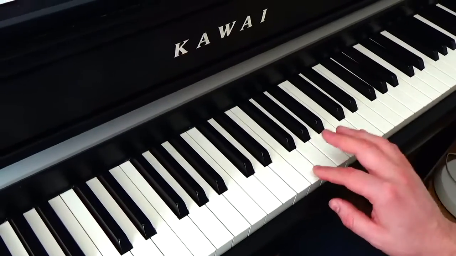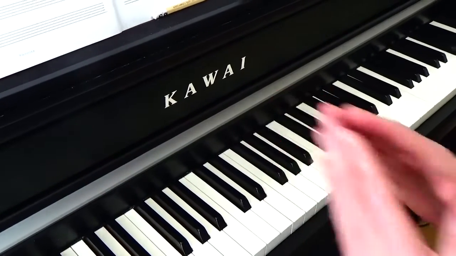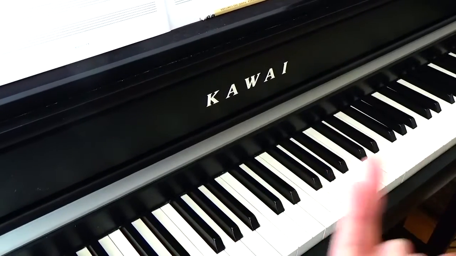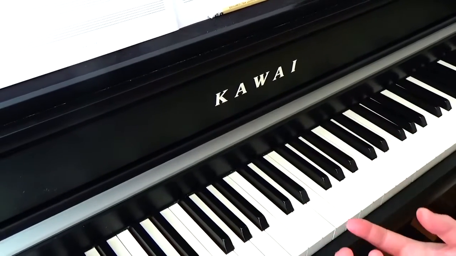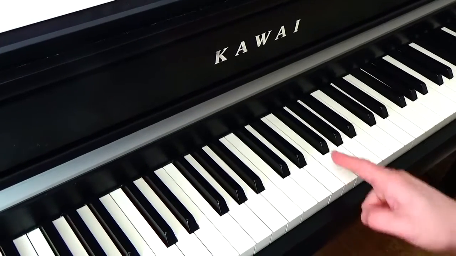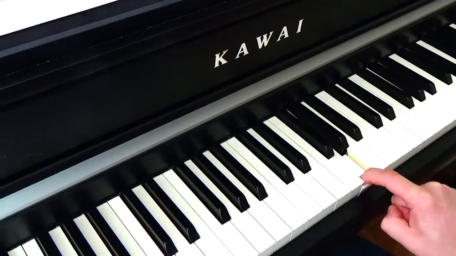But what if we have a double sharp? A double sharp has the power of raising it twice. So two half tones, two semitones, obviously one tone it means. And if I have F double sharp, I'm not raising only once, but twice. And this is F double sharp.